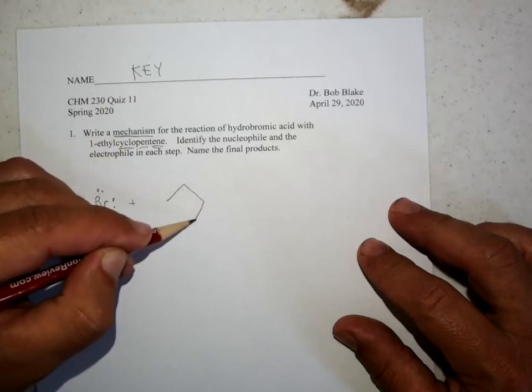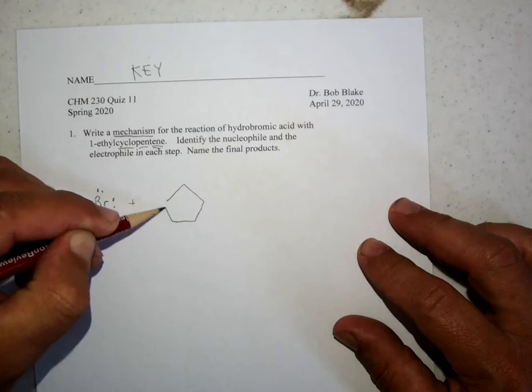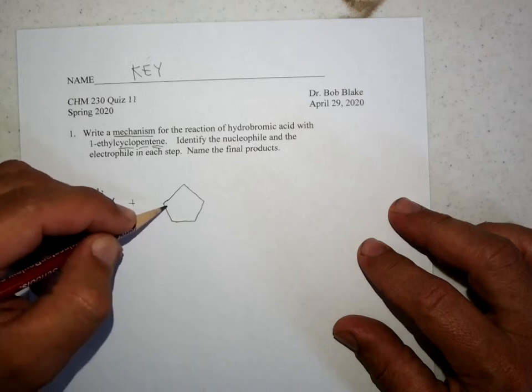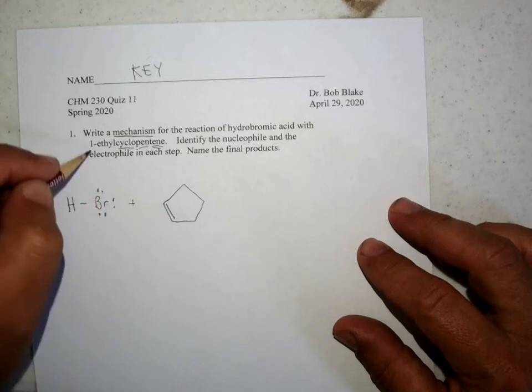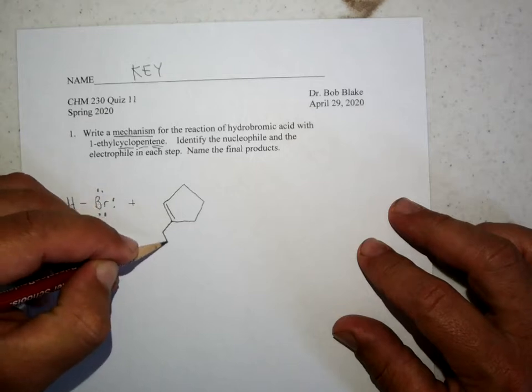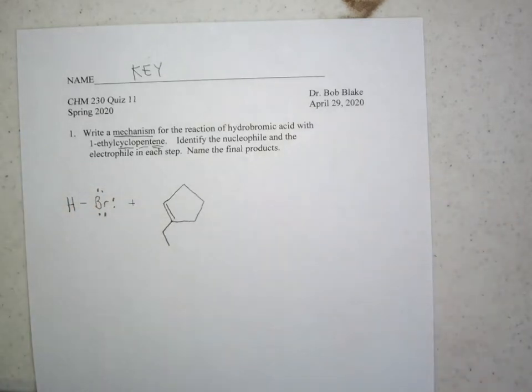So we need to draw a nice 5-membered ring, which looks like an upside down baseball home plate. We're going to put a double bond somewhere, like that. And then on the first carbon, which is one of the ones with the double bond on it, we're going to put an ethyl. So there we go, hydrobromic acid with 1-ethyl cyclopentene.